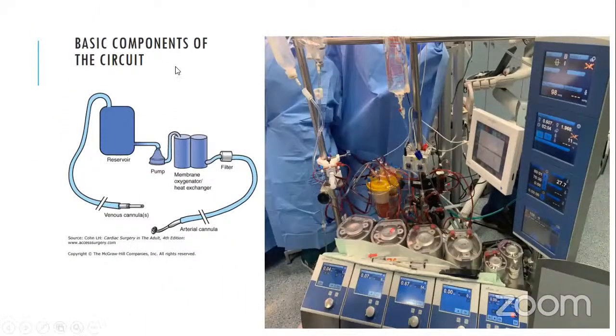As a basic component, we have a venous cannula, which is draining blood from the right side of the heart to a venous reservoir. Then the blood goes through the pump to the membrane oxygenator and heat exchanger, where gas and temperature exchange. Then it goes through an arterial filter, where micro bubble filtering can be done, then through the arterial cannula to the systemic circulation.